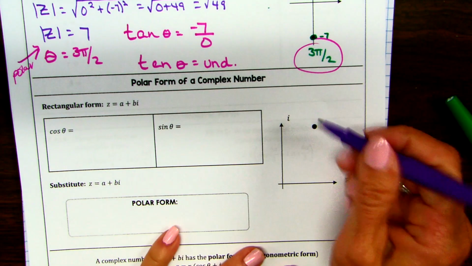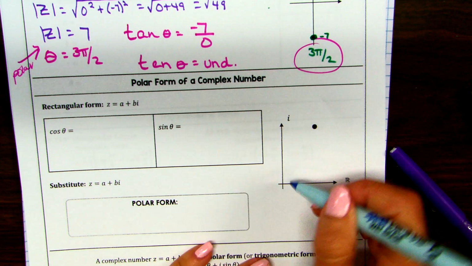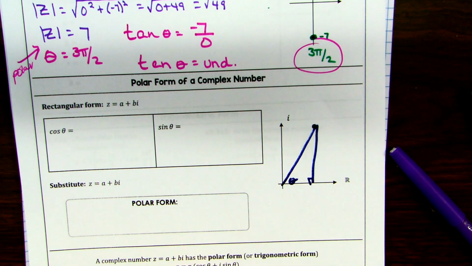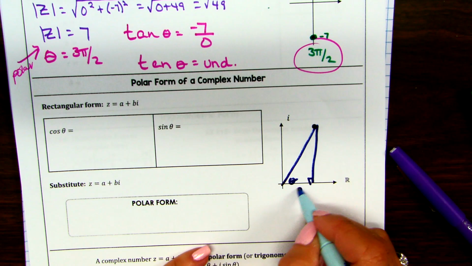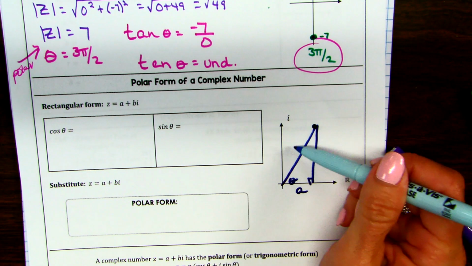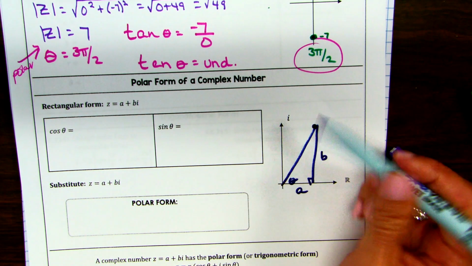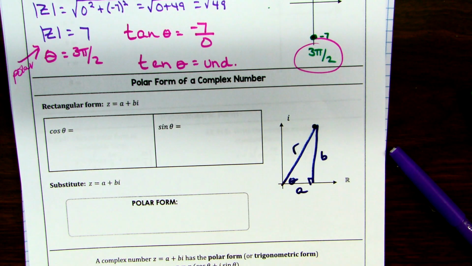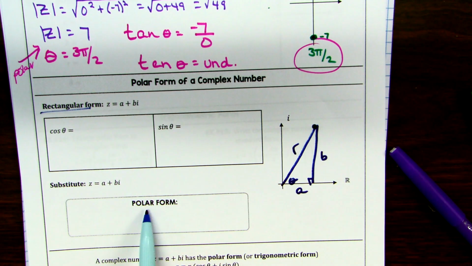Let me start by drawing another quadrant 1 right triangle, just because it's nice and easy. That's why we keep using quadrant 1. And don't forget, this is A, this is B, and on the page before we called this the absolute value of Z. I'm going to call it R now. Why? 2 reasons. 3 reasons. Because I want to, because I can, and because I'm going between rectangular and polar form.